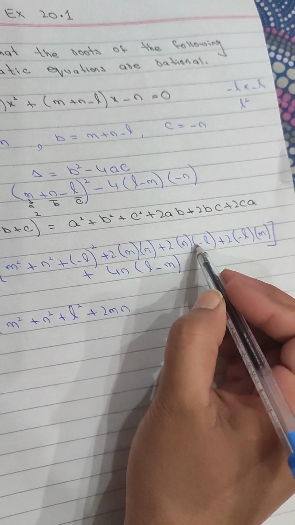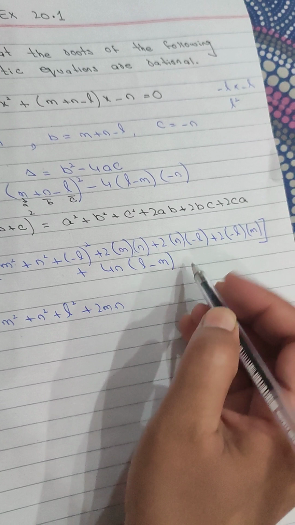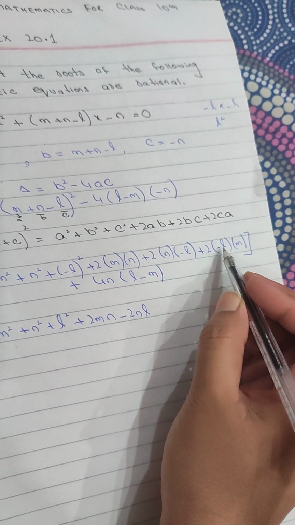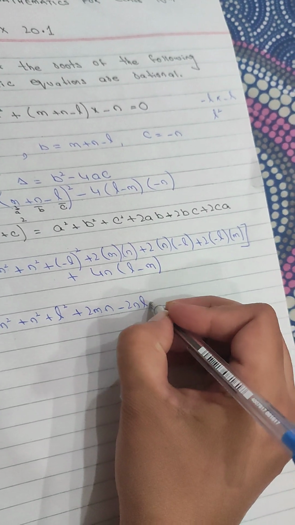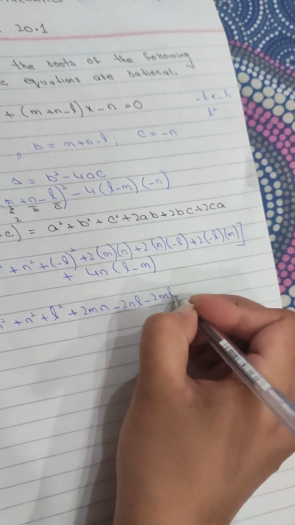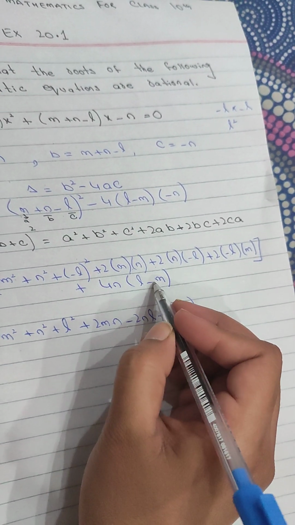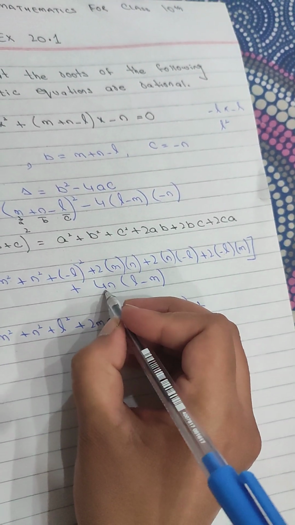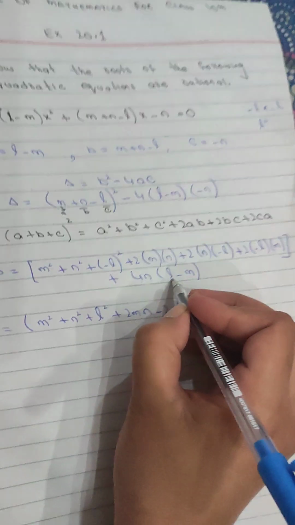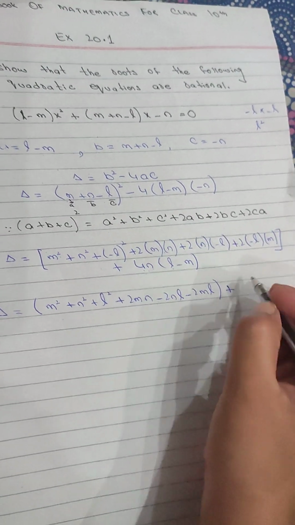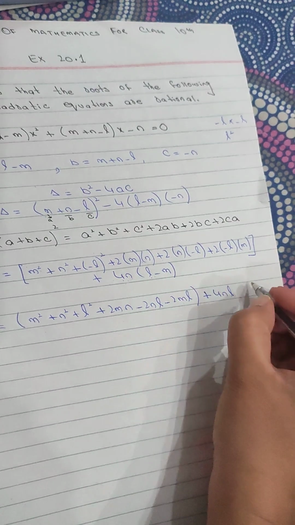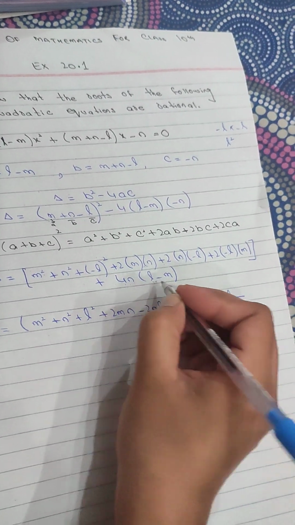Now it will be plus minus minus 2nl and plus minus minus 2ml. And these values are multiplying, then you will multiply it also. 4n will be multiplied by L first, so it will be 4nl plus minus minus 4mn.